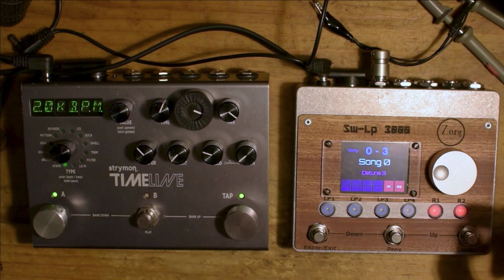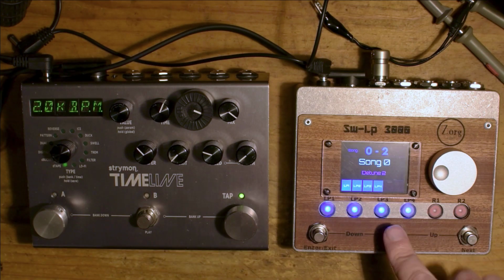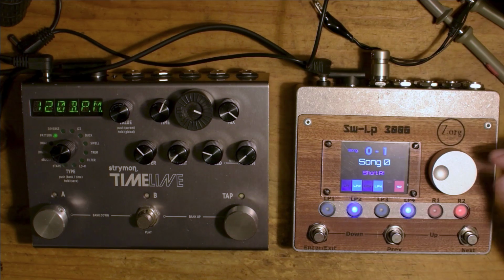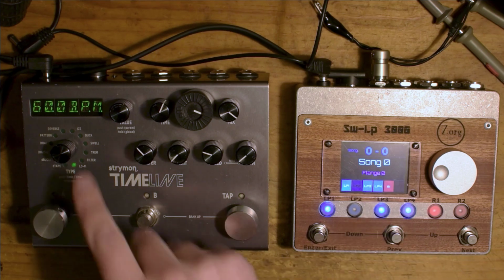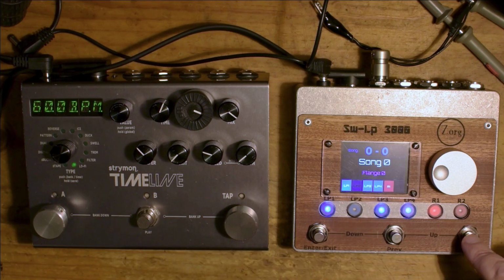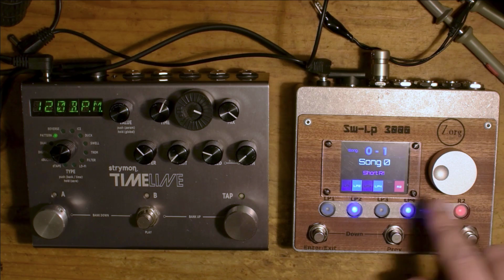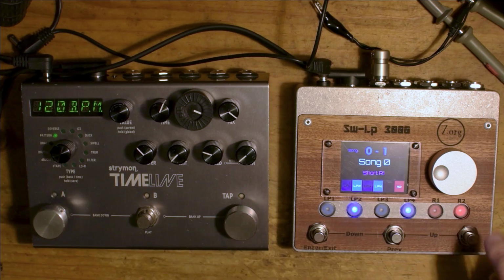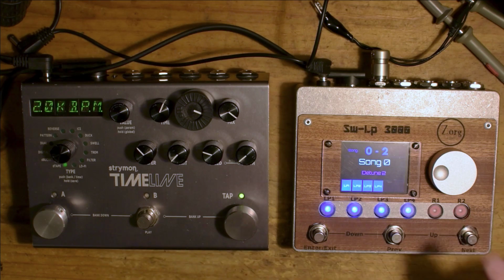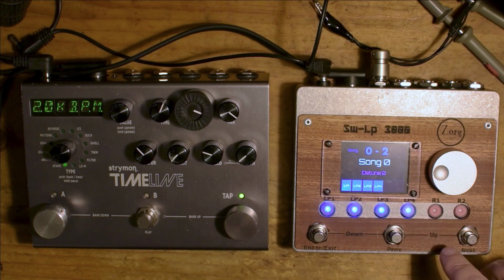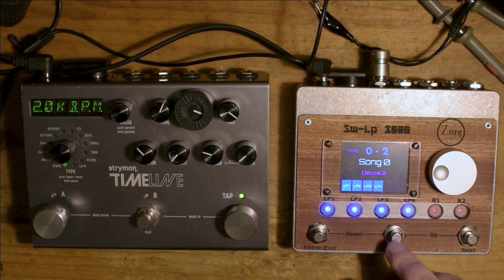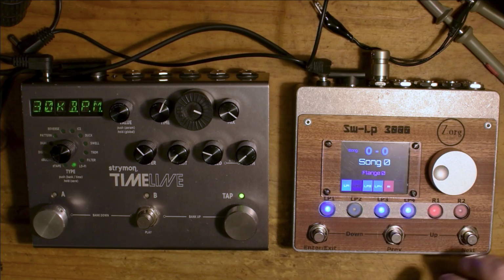Just one thing. As we scroll, we can see that I've activated the MIDI clock sync. So on Song 0, the flange presets have a 60 BPM sync. On Short Reverb, it has a 120 BPM sync. And then the next one does not sync, so the timeline will resume the BPM it has in memory. So it's pretty cool. I haven't tried it live yet, but I have to program the whole thing.